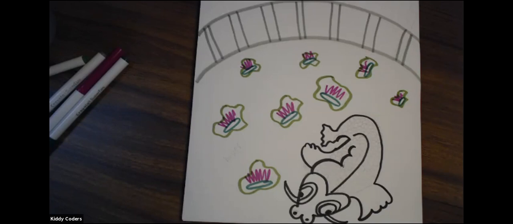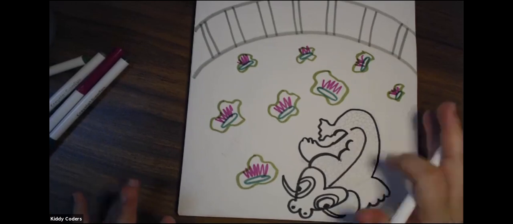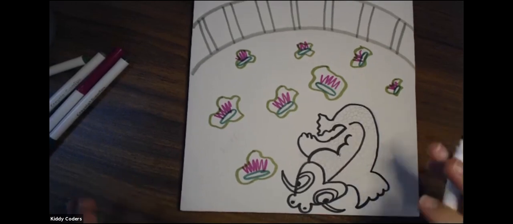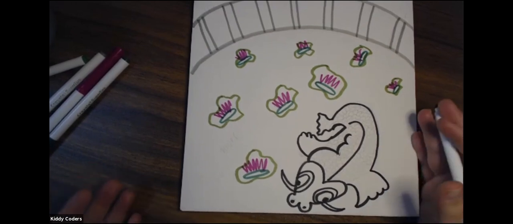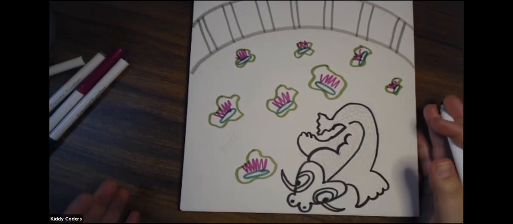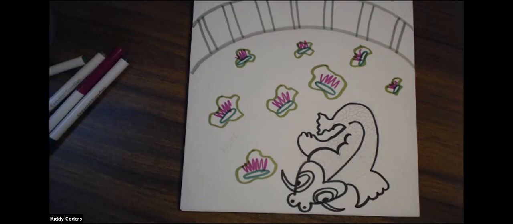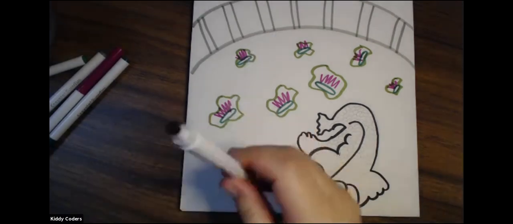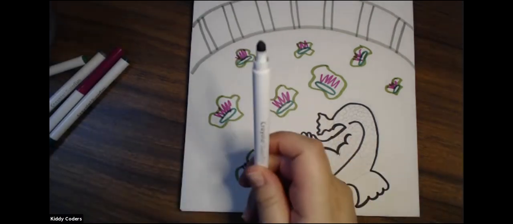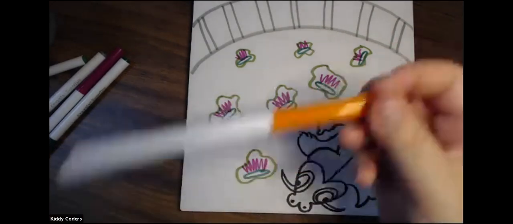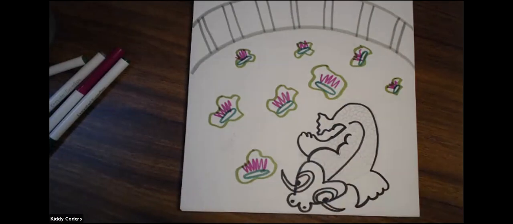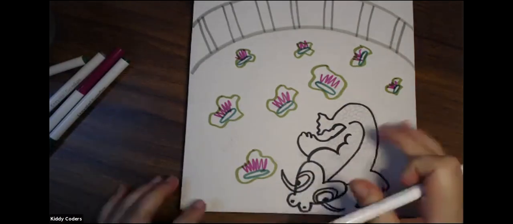Okay, that was the hardest part. Friends, that was the hardest part of our koi fish, and we got through that. Now, this is the easiest part of our koi fish. I lost the top for my marker, but that's okay, it won't dry out. I am going to use orange for this part. This is the easiest part of the koi fish. I'm going to show you.